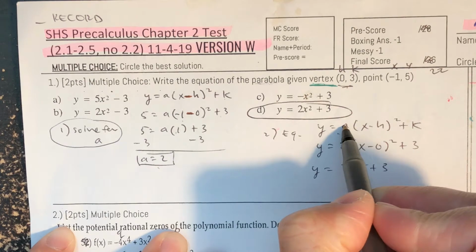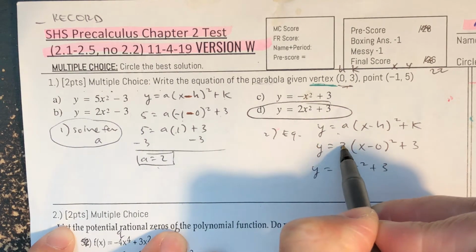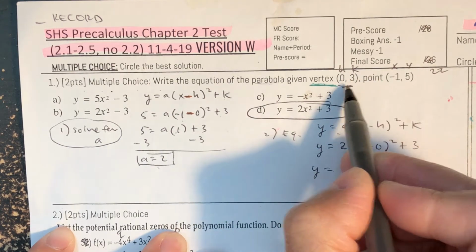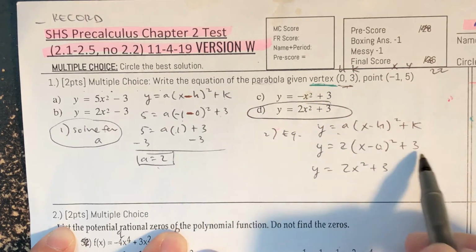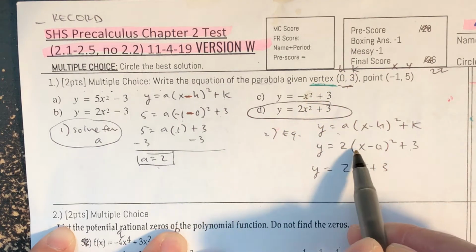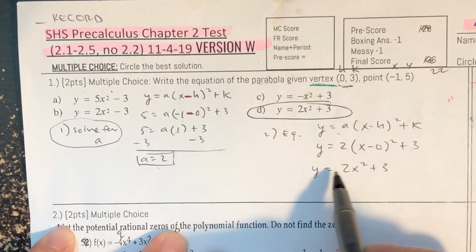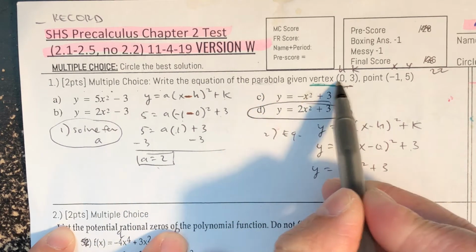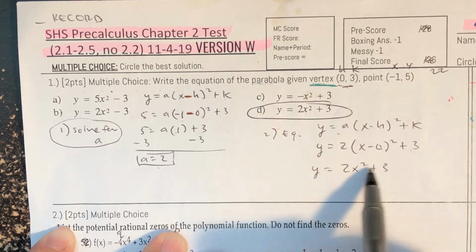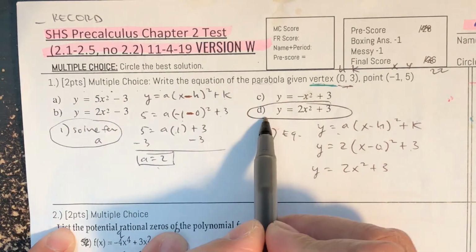I put that back into my formula here. And then you're only going to use your h and your k. So h is 0, k is 3. And then because you have x minus 0, we don't write that, so you just have 2 times x squared, so 2x squared plus 3. So given the vertex and this point, these are all standard form, the answer is choice D.